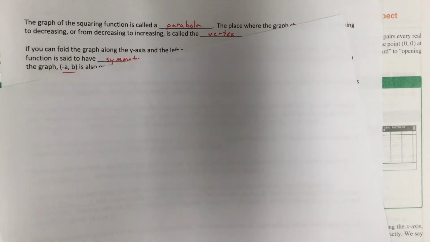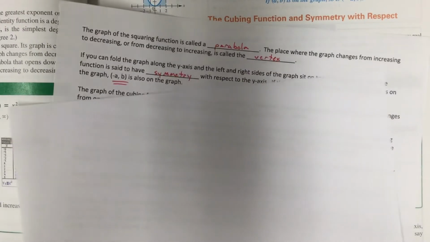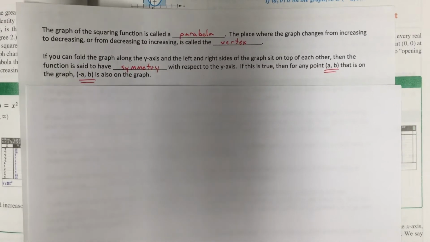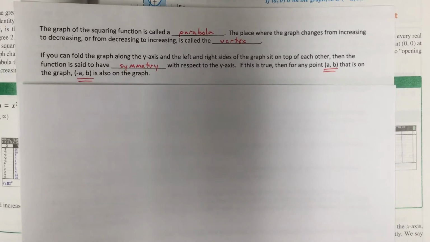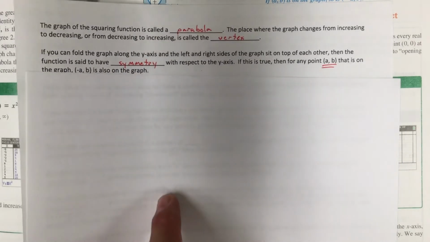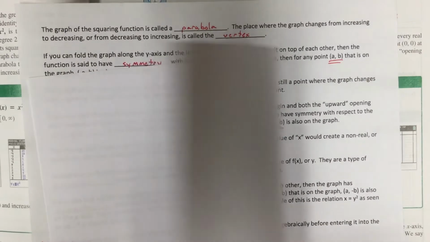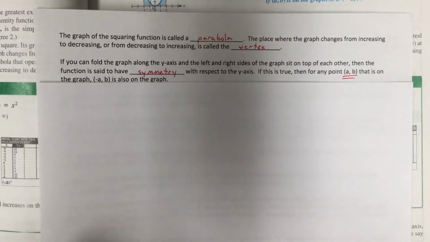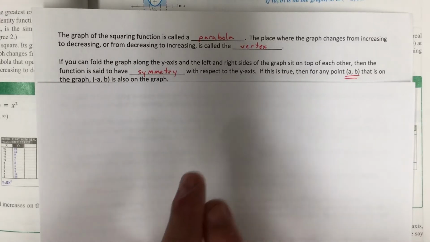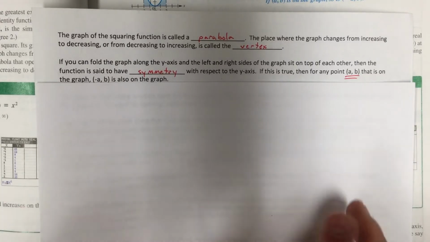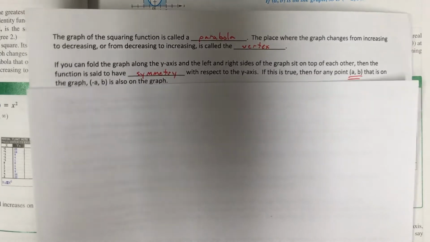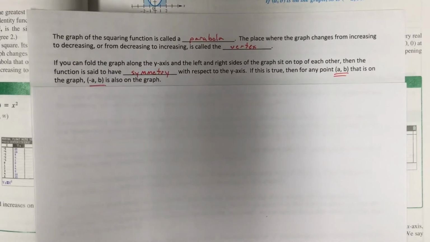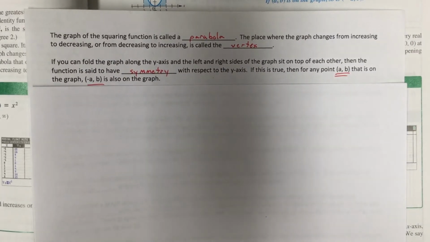If you can fold the graph along the y-axis, remember, that's the one that goes up and down. So if you can fold that over the y-axis this way, and both the left and right sides of the graph will sit on top of each other no matter which way you fold it, then that function is said to have symmetry with respect to the y-axis.